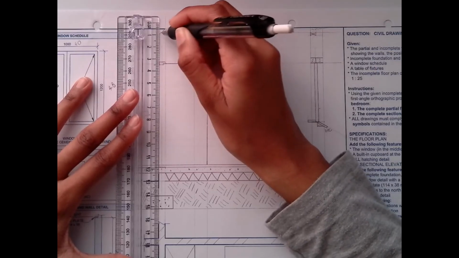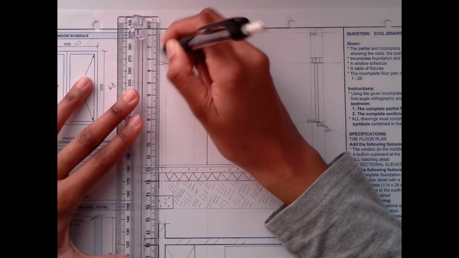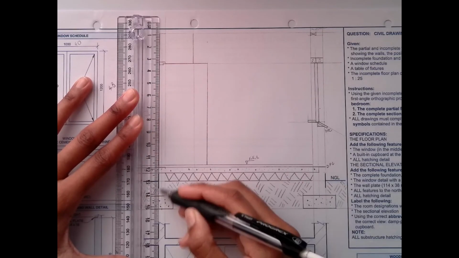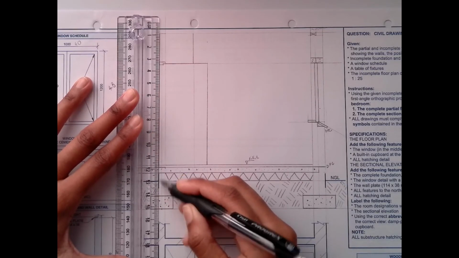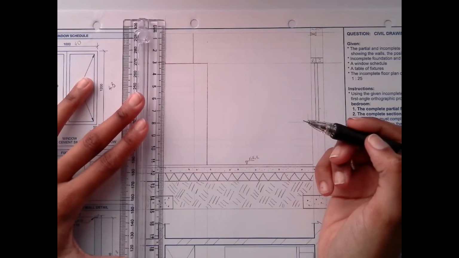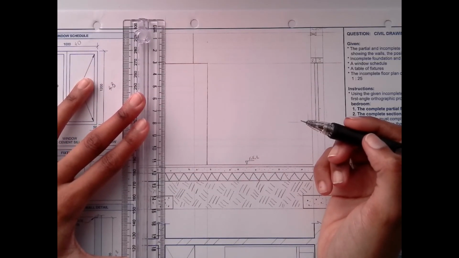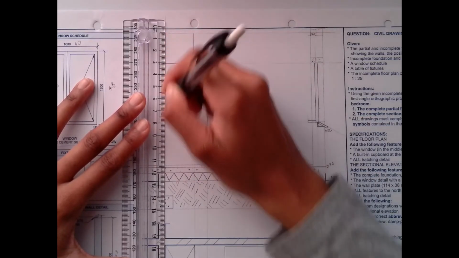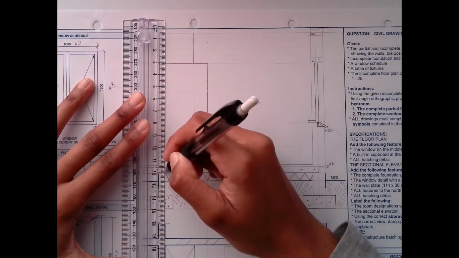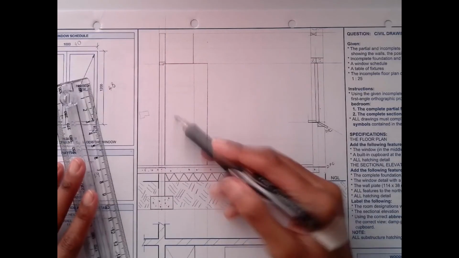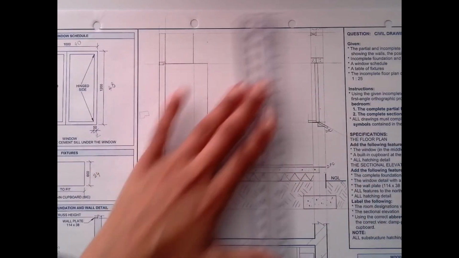So I need to make sure that I do this very well. Stop by the floor finish and carry on under the concrete for the internal wall. Do the same for the other side. Stop by the floor finish under the concrete. So that is my internal wall.